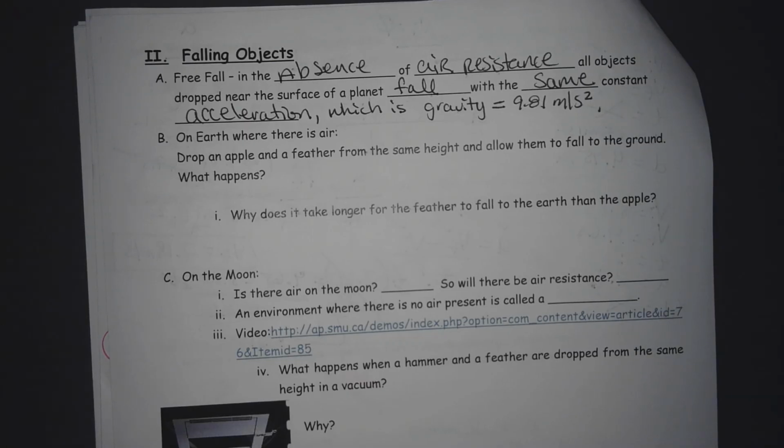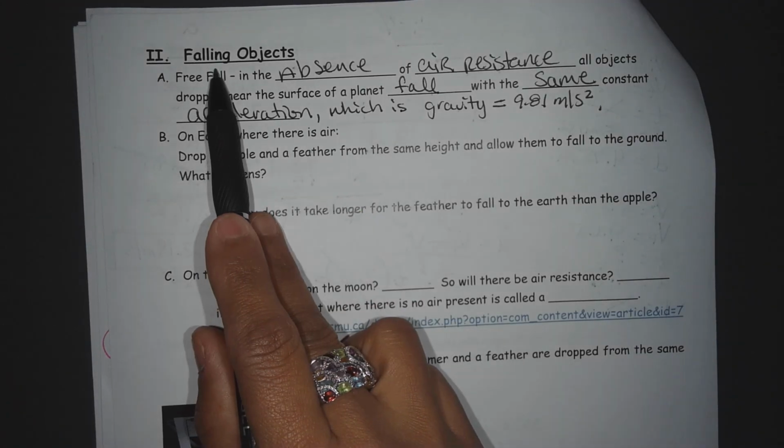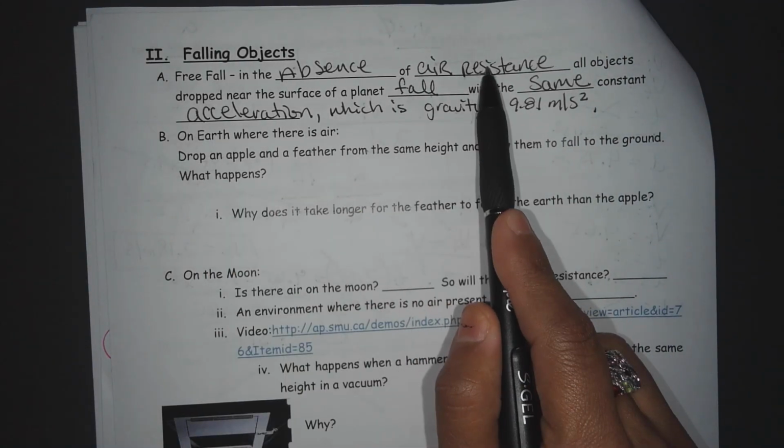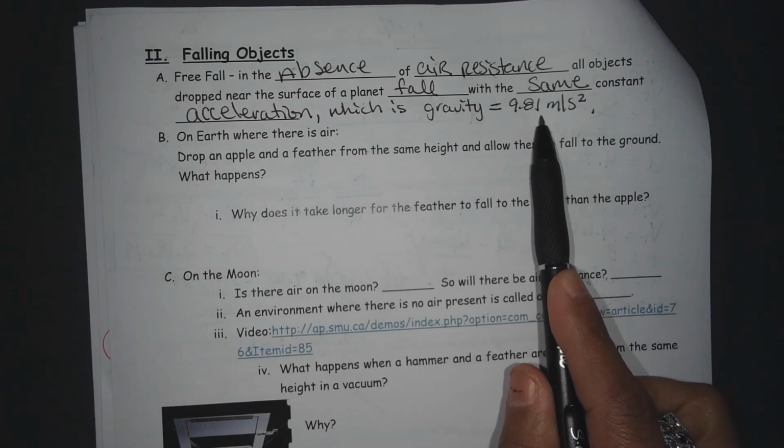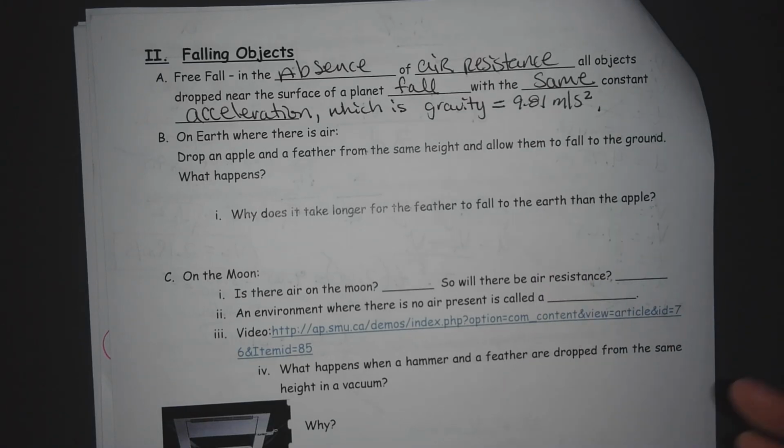Some of you want to be pilots. You want to go into engineering. This is a great class to get your fundamentals of physics. Free fall is in the absence of air resistance, unless later on when you go to more advanced physics. But at this moment, it's subject to gravity. It's falling and gravity is pulling it down.